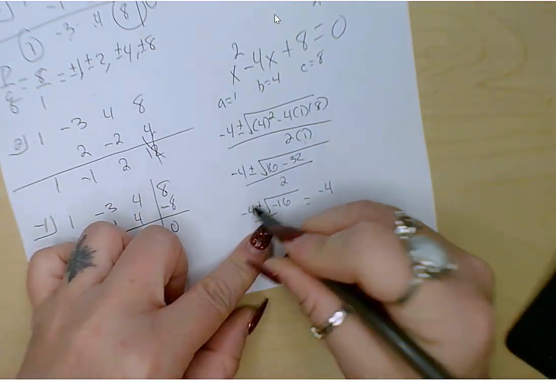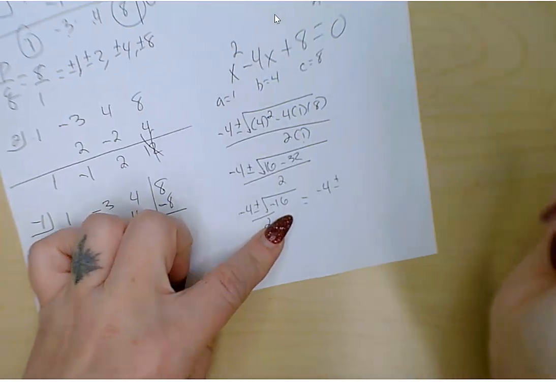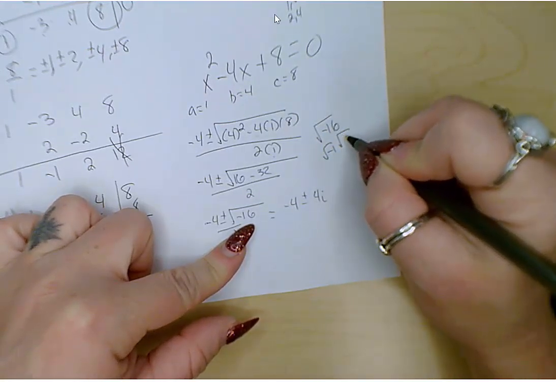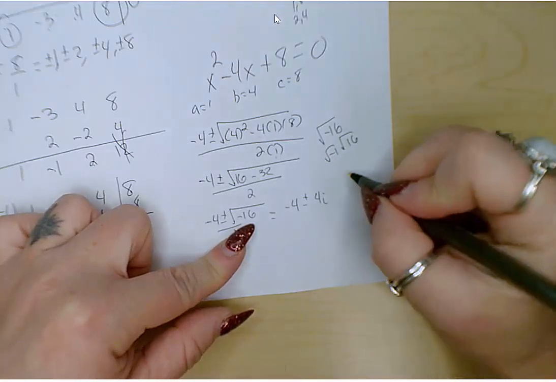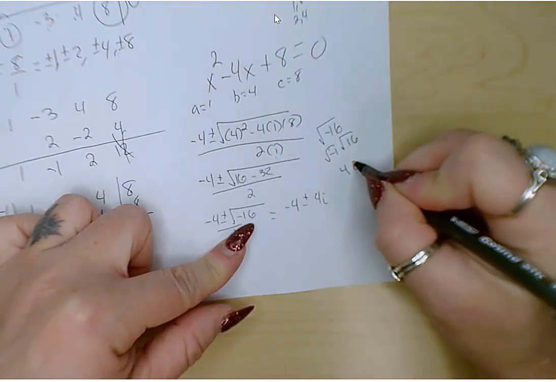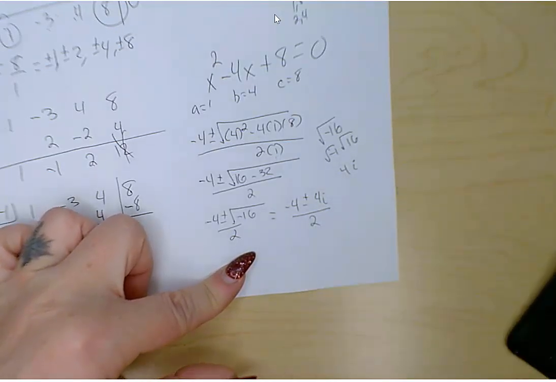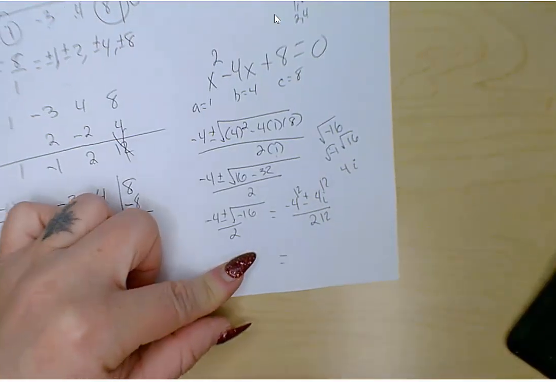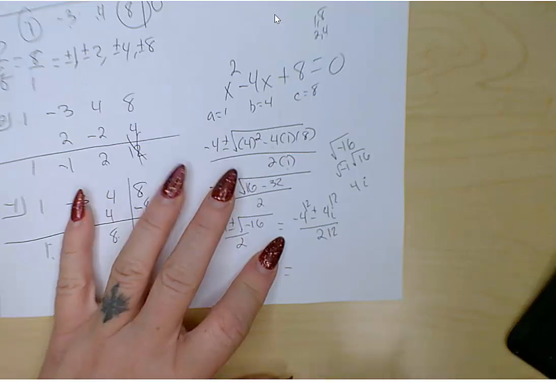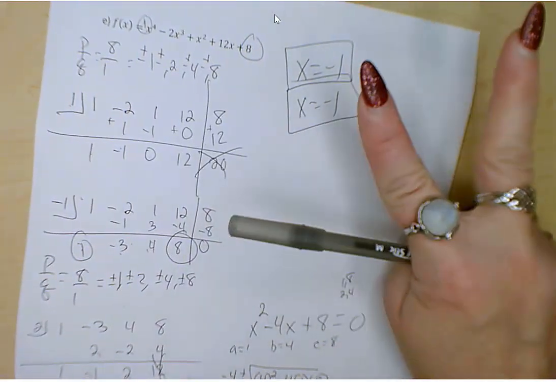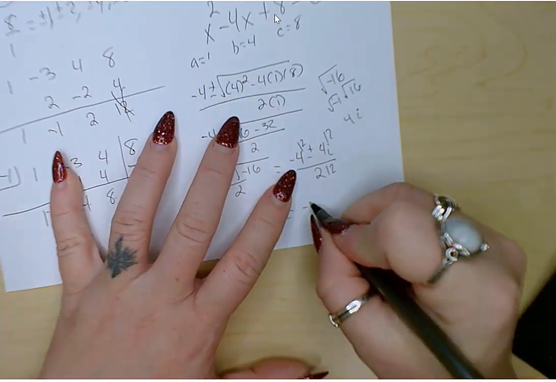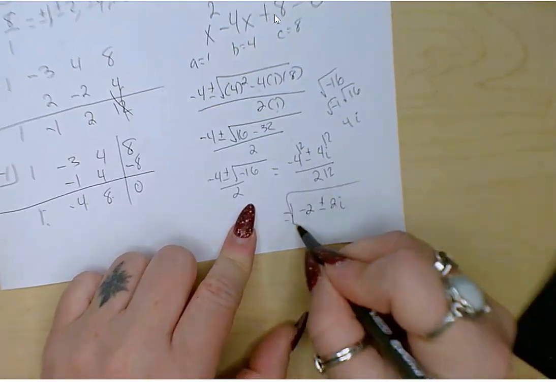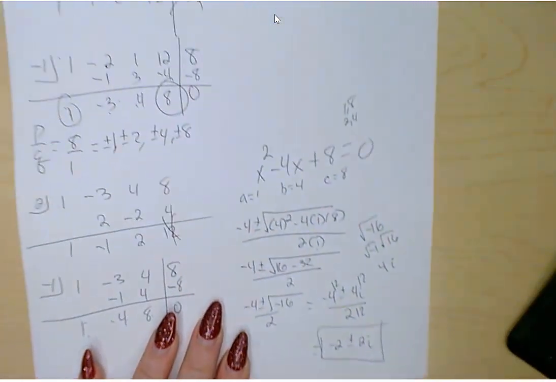Square root of negative 16, right? Bring over negative 4 plus or minus. The square root of negative 16 is a 4i. Again, you take the square root of negative 16 and split it up between 16 and a negative 1. Square root of 16 is a 4. Square root of negative 1 is an i. And that's all going to go over 2. Reduce your fraction. Divide everything by a 2. And our third and fourth solutions for this equation, well, we got negative 1 with the multiplicity of 2. And then over here, negative 2 plus or minus 2i. So this is our third and fourth solution here.